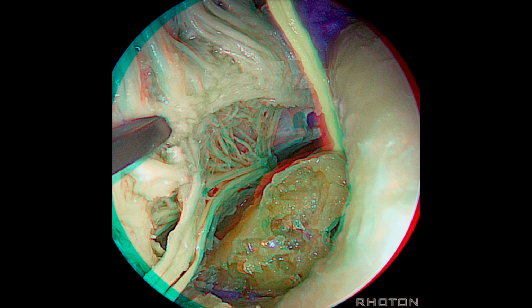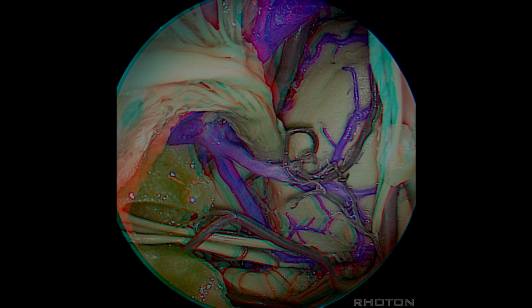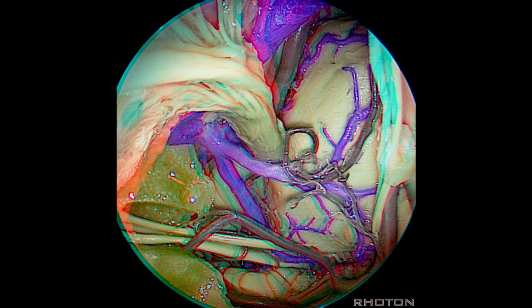And here's 6 on the medial side of V1. You can drill out the petrous apex and get this exposure under the trigeminal nerve. Here's one of the superior petrosal veins. So working laterally, you can have an exposure of 5, 7 and 8, anterior medial cavernous sinus, 6th nerve in this area.